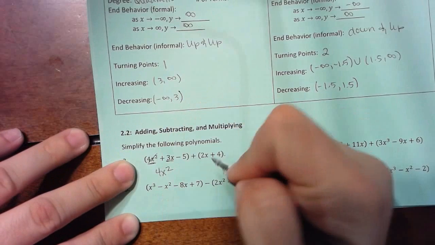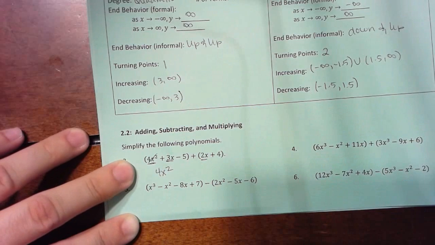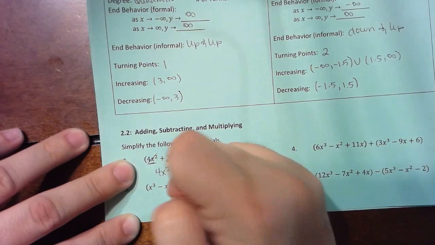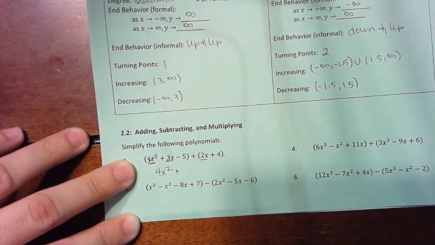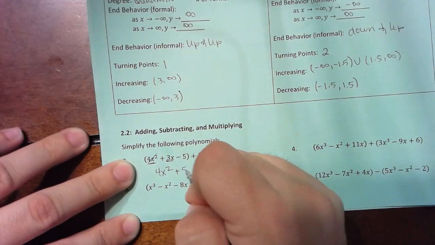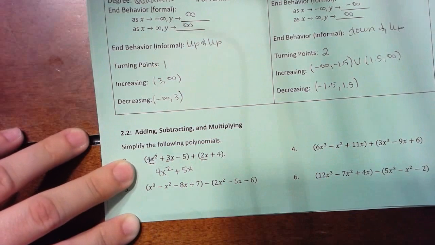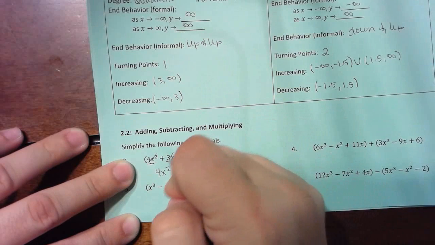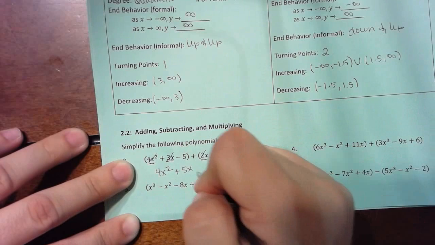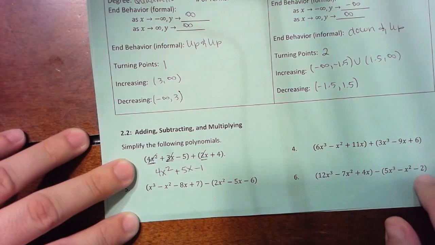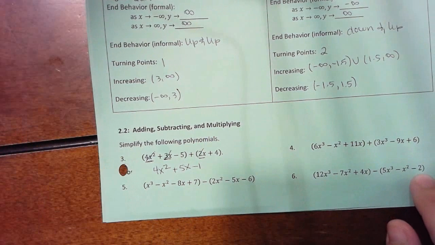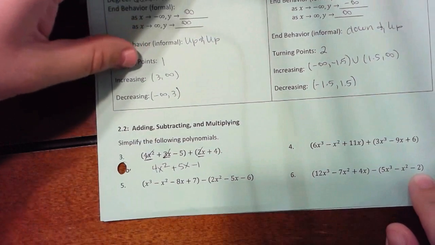Next set of like terms was the 3x and the 2x. If I'm adding 3x plus 2x, it's kind of like saying I have 3 apples and then 2 apples. I have 5 apples, right? I'm not going to call it an x squared, just 5x. Those are gone. Minus 5 plus 4 is minus 1. That's it. Which should be a ginormous review because you've been doing that for a very long time.